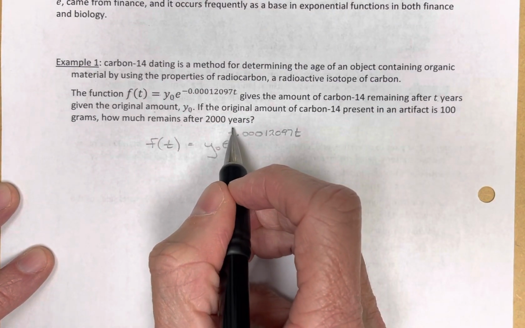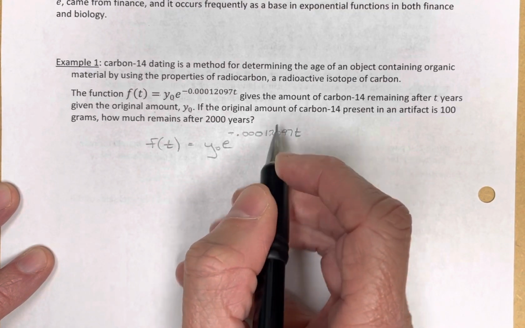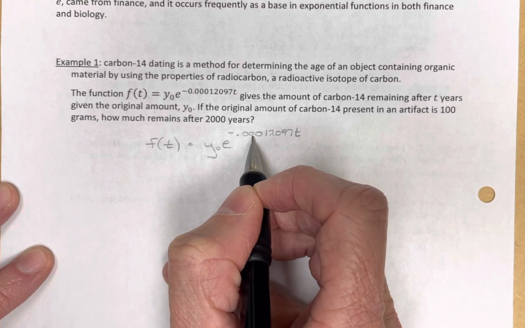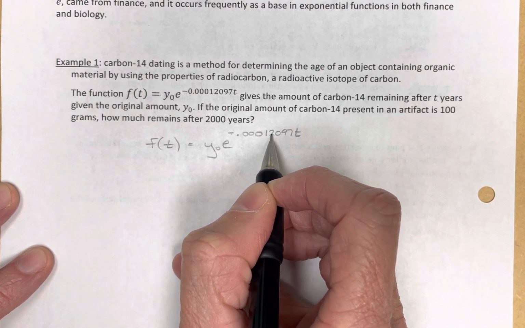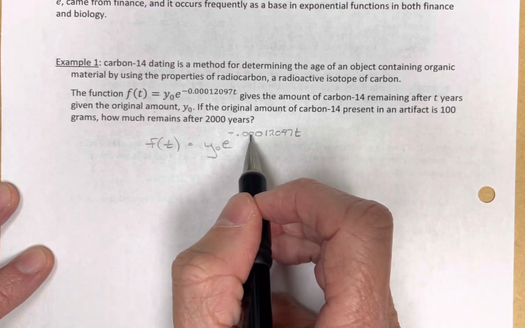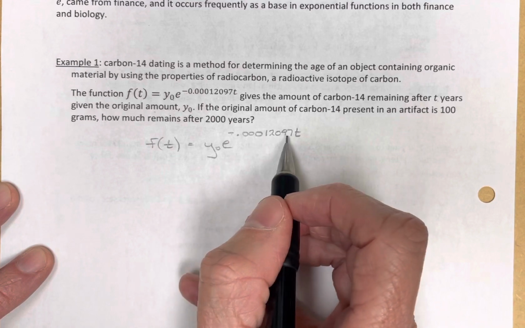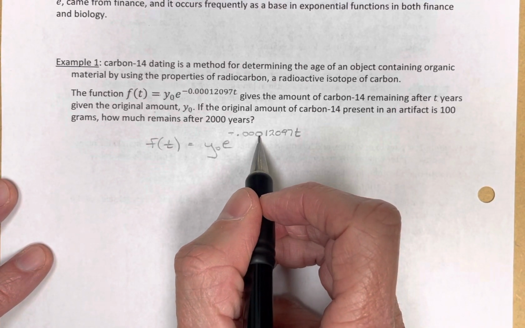And let's note that this minus sign tells us we have a decay, and this is the percent, so if we move the decimal 2, the percent decay is 0.012097%. So this is the percent written as a decimal, so it's a very, very small percent in our exponent.